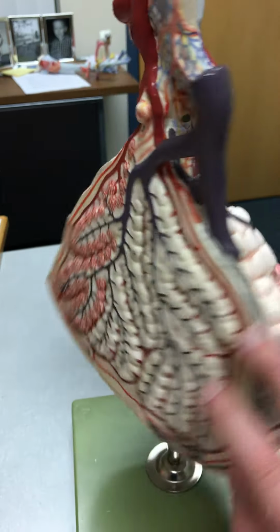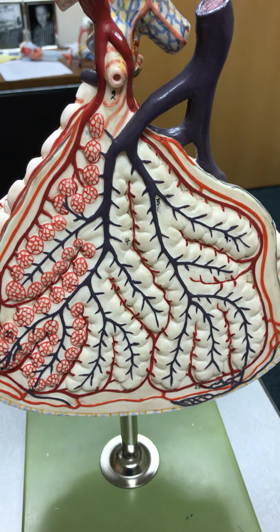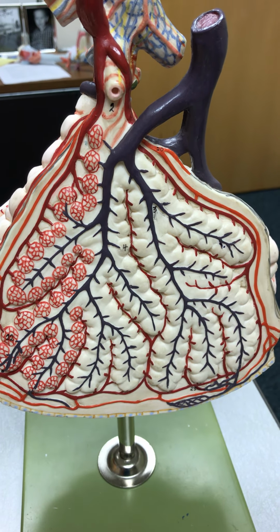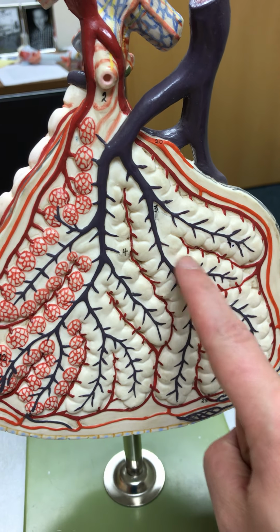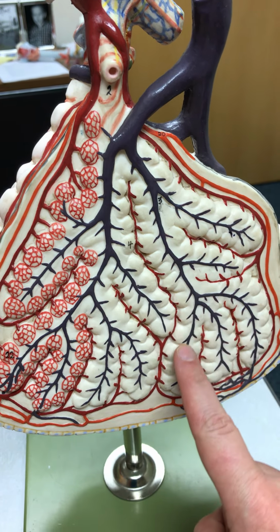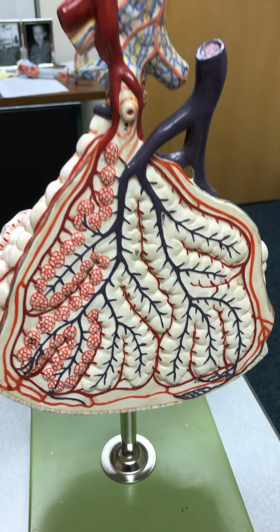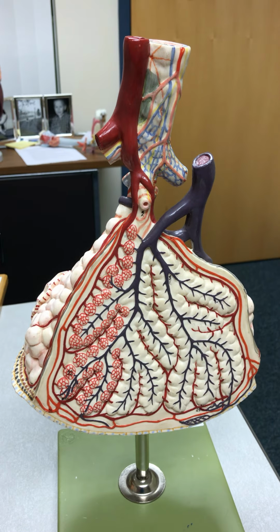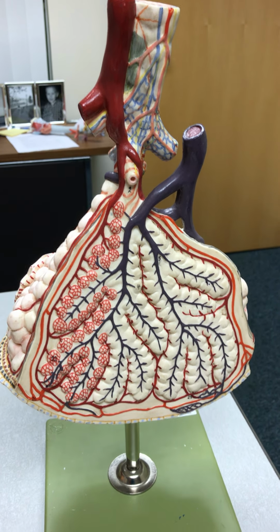We flip around to the back, you can see more of these blood vessels and capillary beds, and where we would actually see the alveolar ducts would essentially be running along these pathways here down into the different branches of the alveolar sacs. And that, my friends, is the respiratory zone, the site of external respiration in our model.